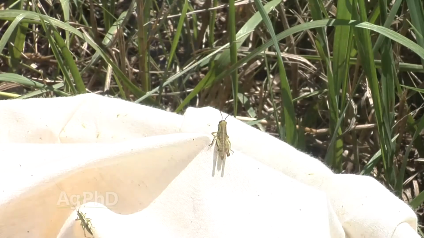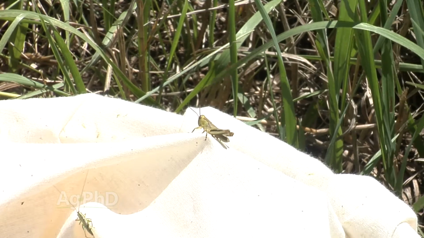Most of the time, though, we're looking at bugs that are out in the field already, and there may be a hot spot where they're breeding and starting to spread out from there, or you could just see a bug here and a bug there, and you have to make some judgment as to how many you think there are on average across the field.